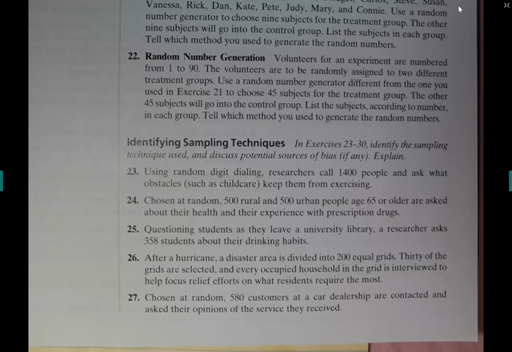Maybe the grids they picked are not the ones with more damage. Exactly. This is a big thing, guys. If those grids that they selected were lightly damaged compared to the other grids that were not selected, then the ones who had severe damage are not going to get as much support. But if the damage is consistent throughout the grids, I think that's a good sample. But if it's not, then it's not a good sample. They should do stratified instead.